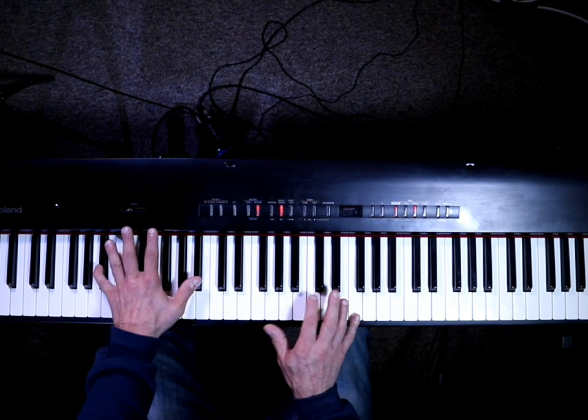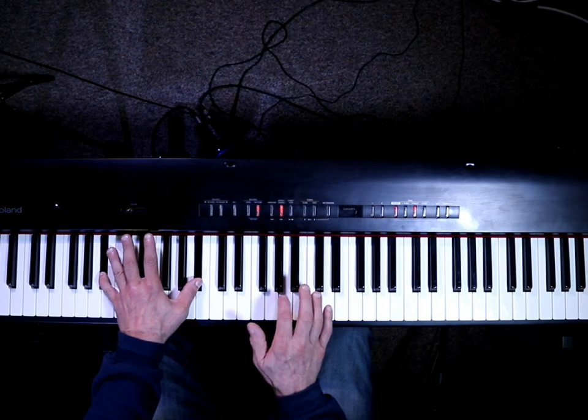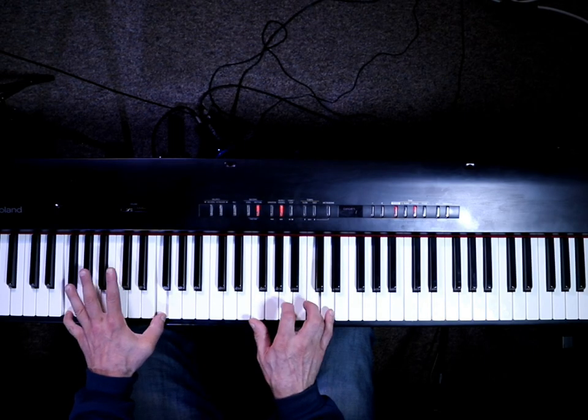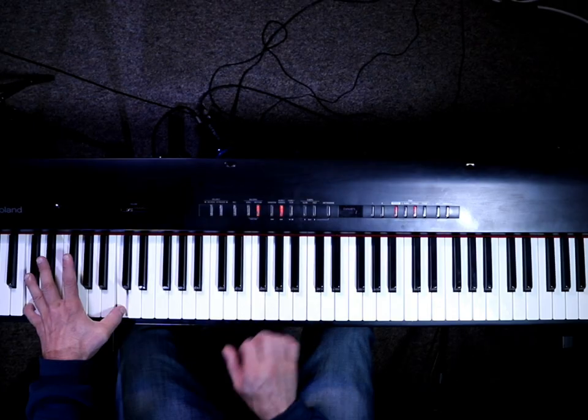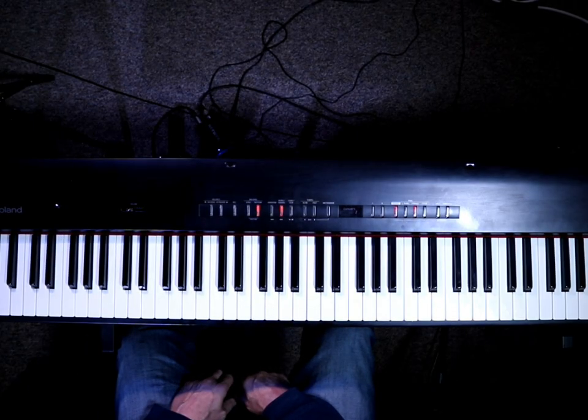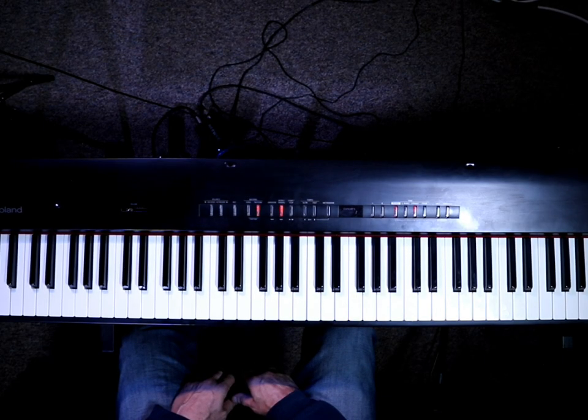Now he does the figure and backtracks on the B flat chord. And then F chord. And then C. You can hear that's how that 80s. That's how the song ends.